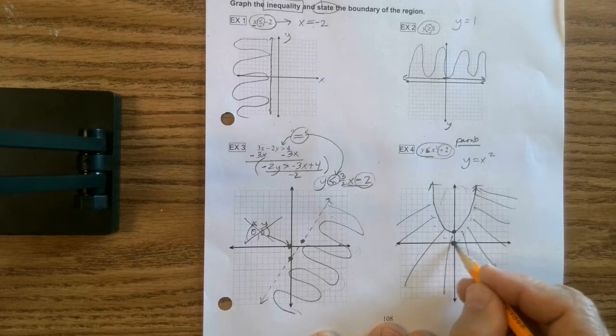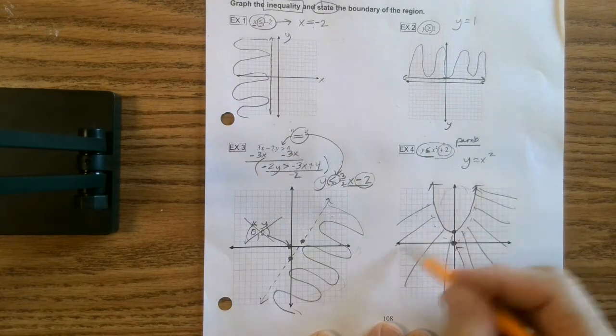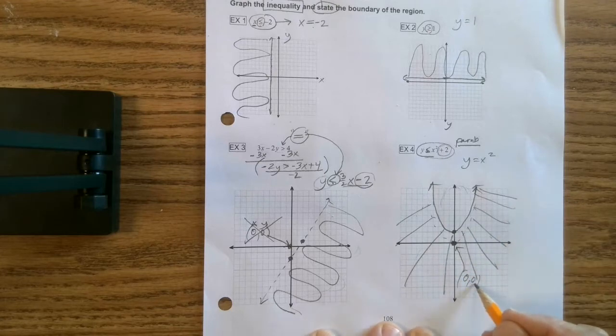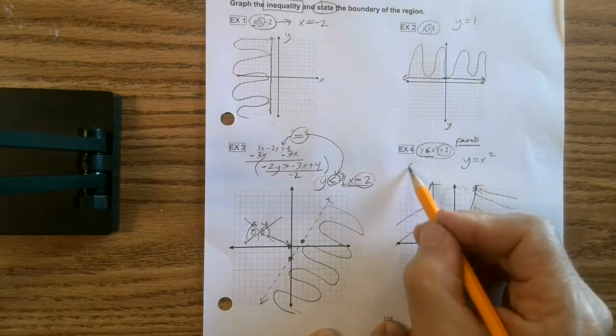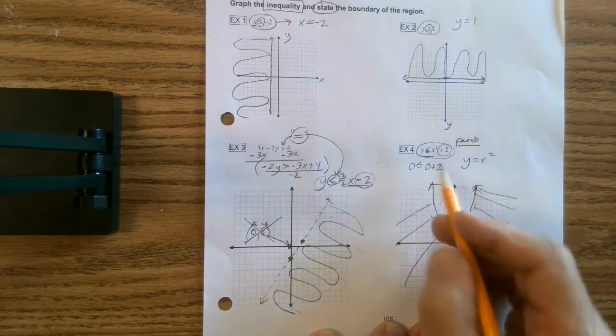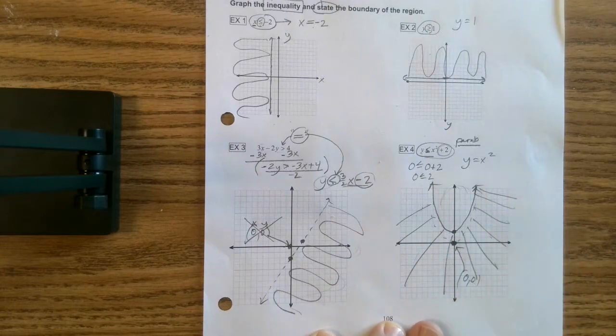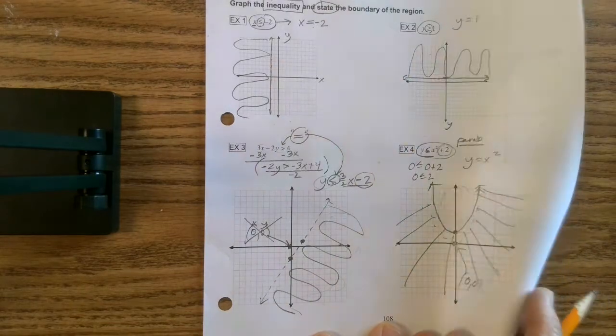Now, let's test our famous 0, 0. And because this is in the region we're shading, we're hoping it gives us a true sentence. 0 is less than or equal to 0 squared, which is 0, plus 2. So is 0 less than or equal to 2? Yeah. So it looks like we shaded the proper region. So this isn't too bad.